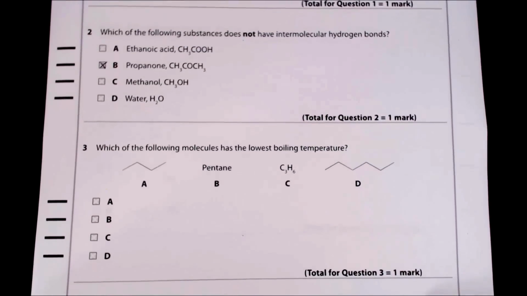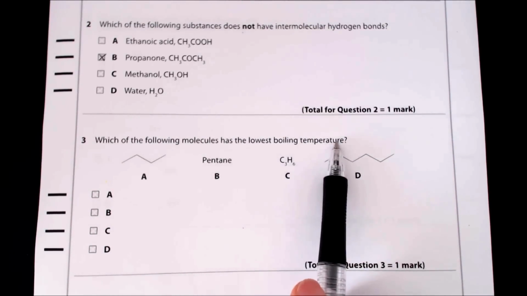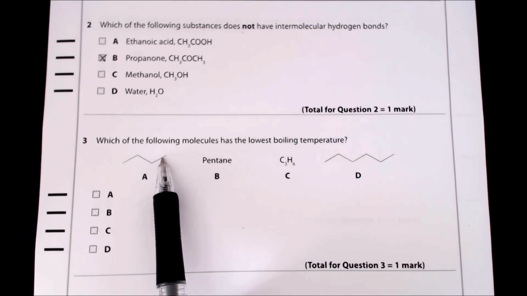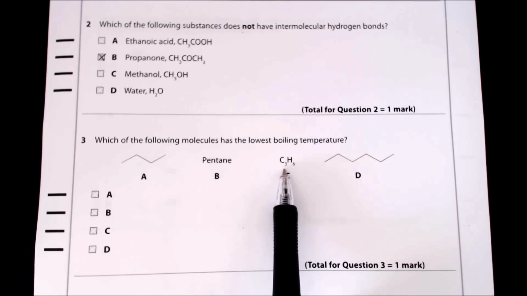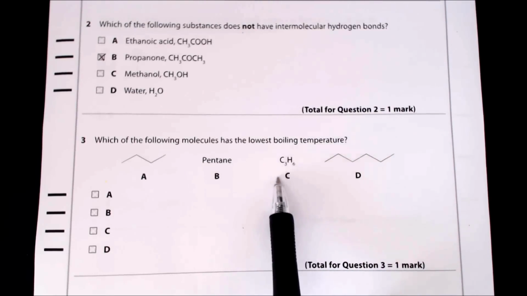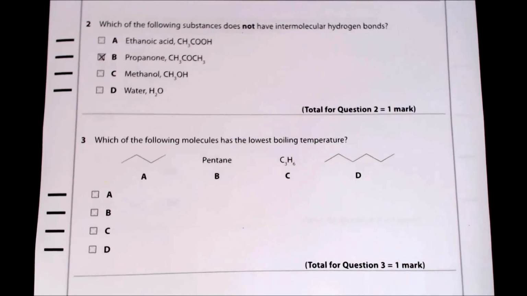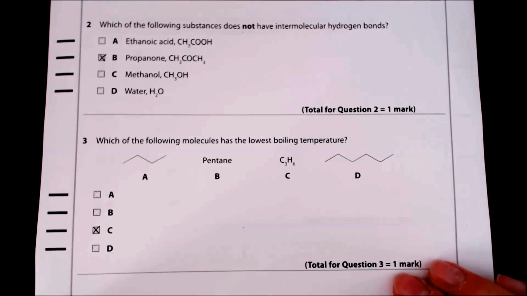Okay, question 3 says, which of the following molecules has the lowest boiling temperature? You're looking for the molecule with the shortest hydrocarbon chain. You can see this one is 1, 2, 3, 4. This is butane. Pentane has 5. This one is propene, because we've got 3 carbons there, and this one's got 1, 2, 3, 4, 5, 6. So the answer is C, because it's the least number of carbons. It's basically the smallest molecule, lowest Mr. So that one's going to be C. Okay, right, on to the next part.